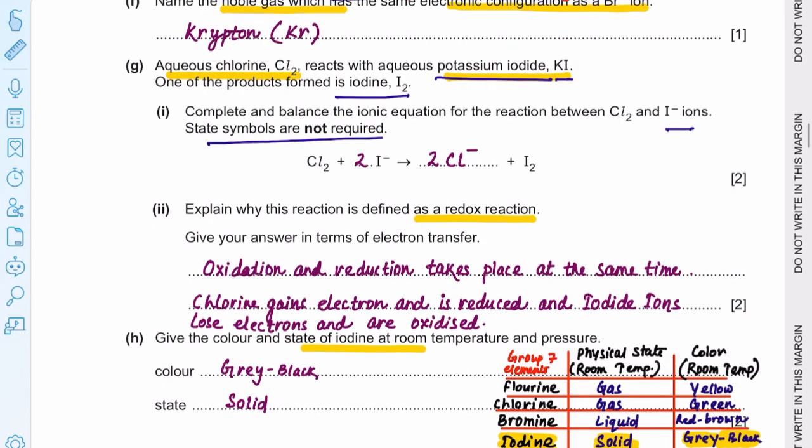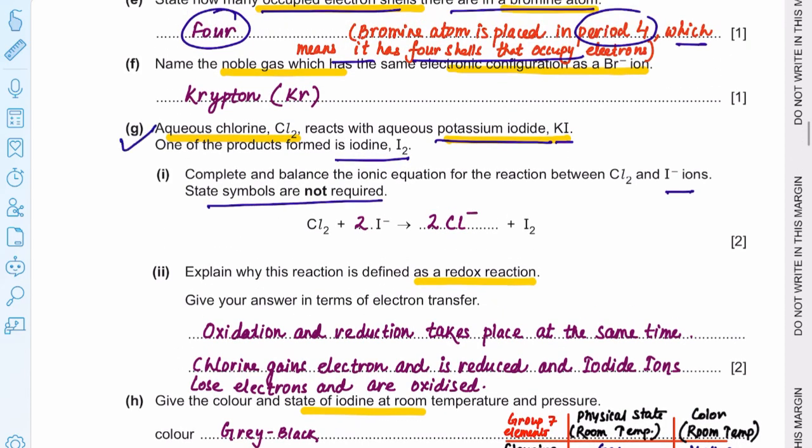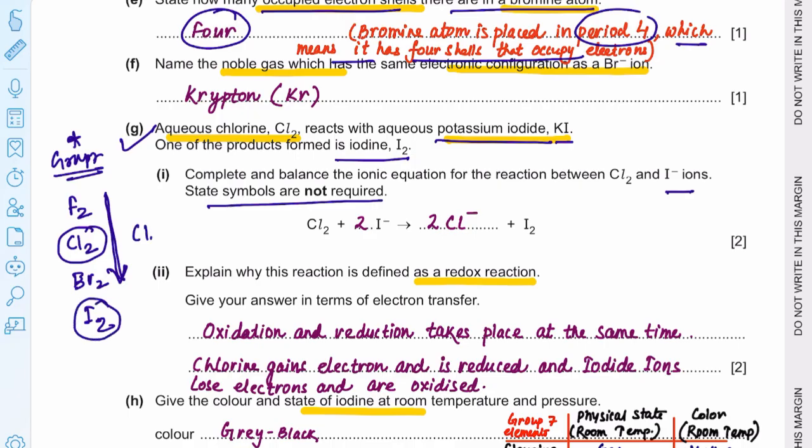Remember in group 7, if I write down the elements, this is fluorine, this is chlorine, this is bromine, and this is iodine. If I go down the group, it becomes less reactive. I told you already, if I go down, it will be less reactive. If I go up, it will be more reactive. You can see here the chlorine is placed above the iodine. That means chlorine is more reactive than iodine.